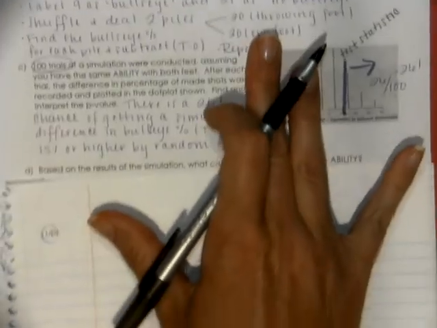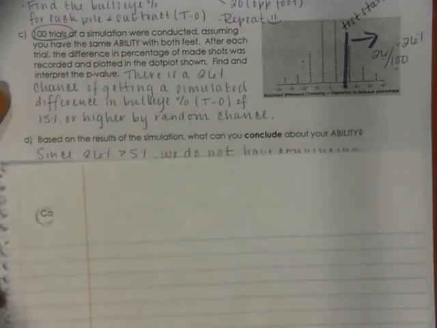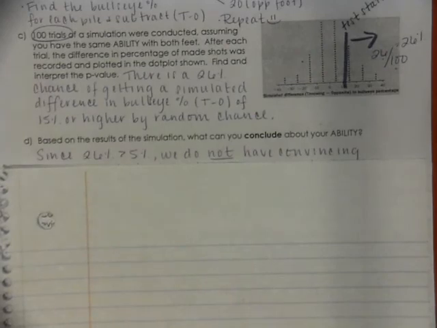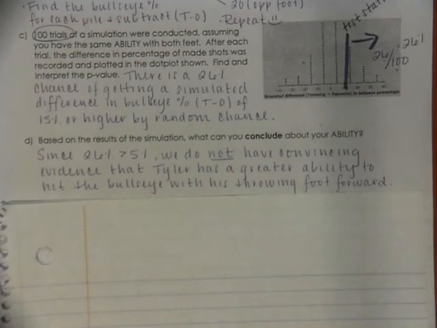So, based on the results of the simulation, what can we conclude? Remember, in our conclusions, we always compare our p-value to 5%. So our p-value here was the 26%. So since 26% is greater than 5%, it's likely to happen by random chance. So since it's likely to happen by random chance, do we think that this is special enough? Do we think he actually has a greater ability with his throwing foot forward? No. So we do not have convincing evidence that Tyler has a greater ability to hit the bullseye with his throwing foot forward.